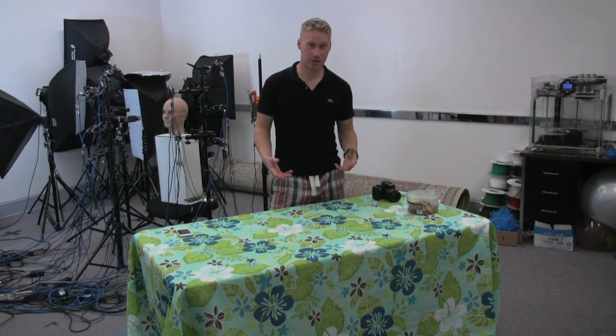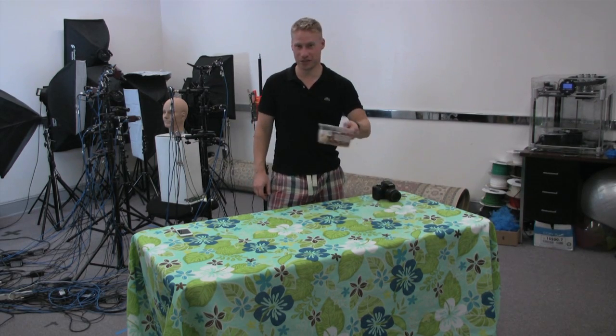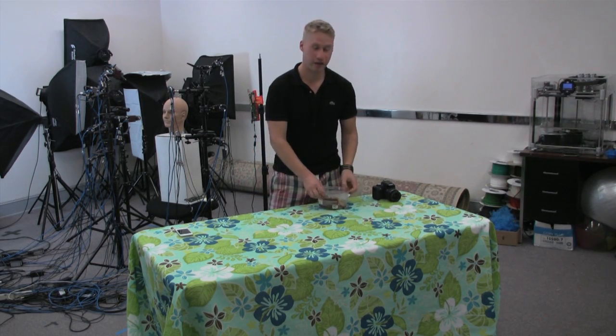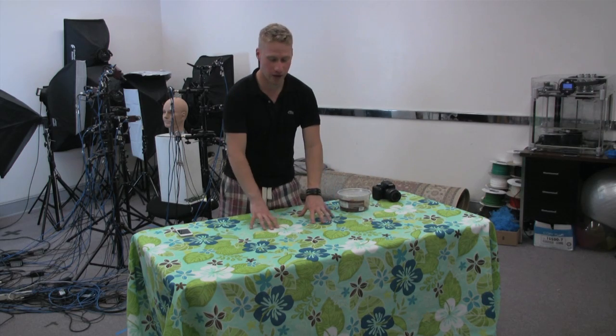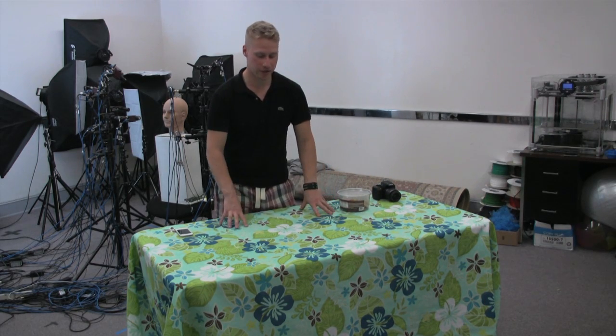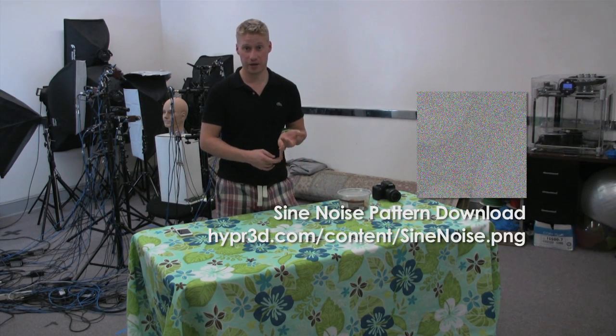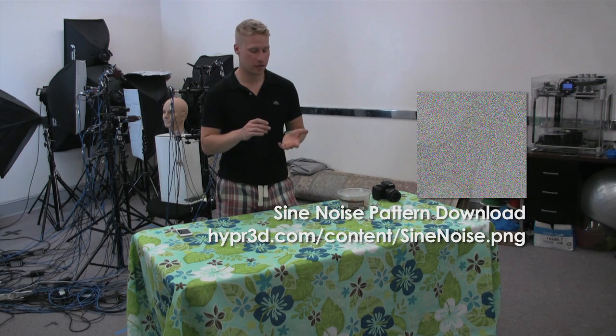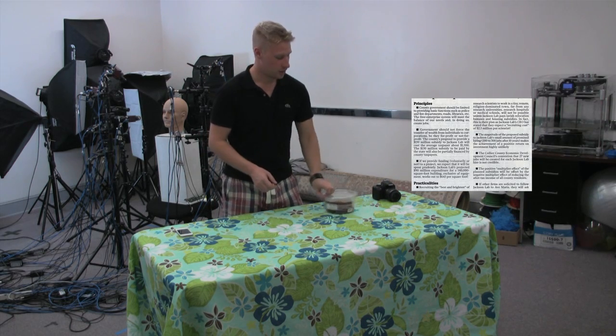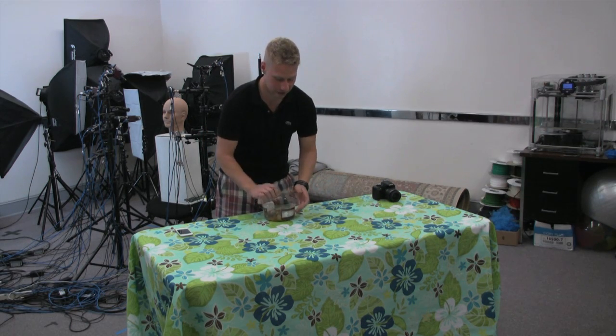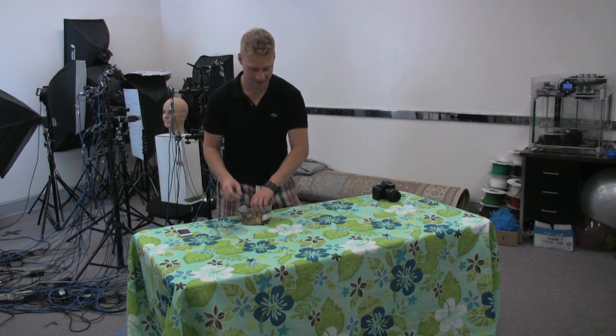Today we'll be taking two separate models of a pile of delicious chocolate chip cookies. You'll notice that we're starting off with a very well-textured surface here. We're using a tablecloth that has a very bright, distinct pattern, but you could also use the sine noise pattern that we have online for download and printing, or just newsprint. So without further ado, I'm going to make a little pile of these cookies and then start imaging them.